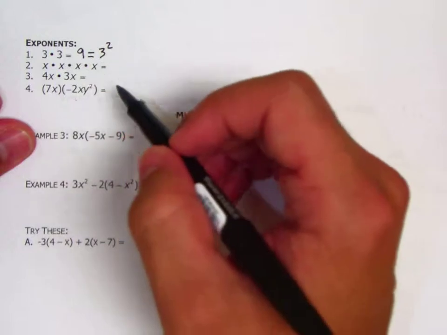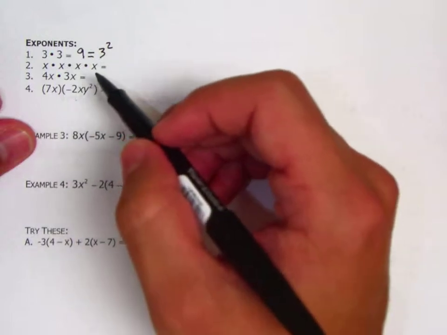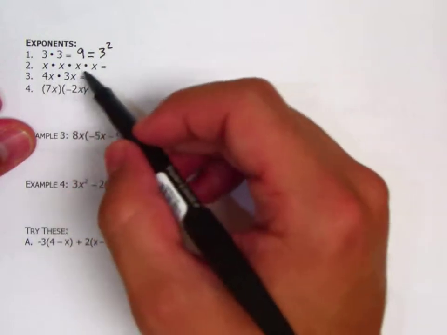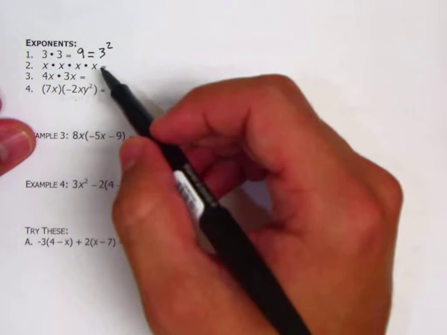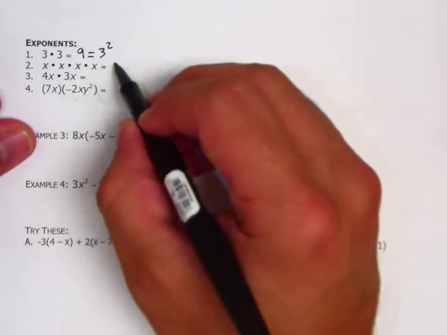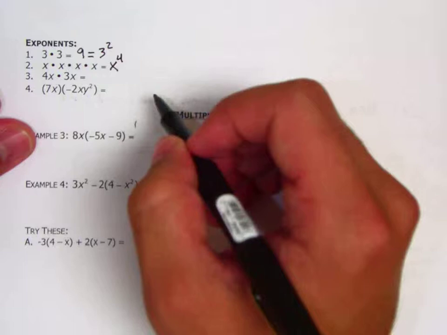The same thing can happen when you work with variables. So when you do x times x times x times x, x is being multiplied by itself 4 times. So that is x to the 4th.